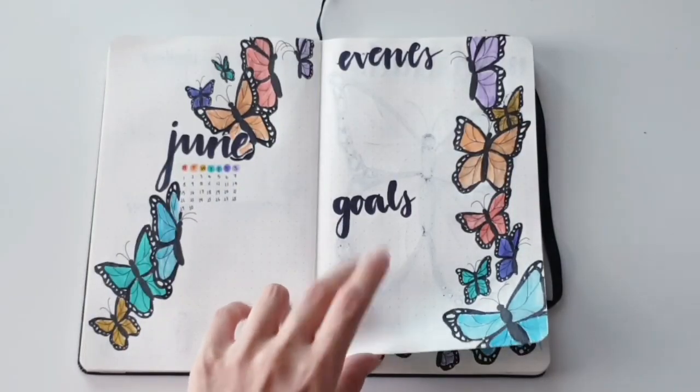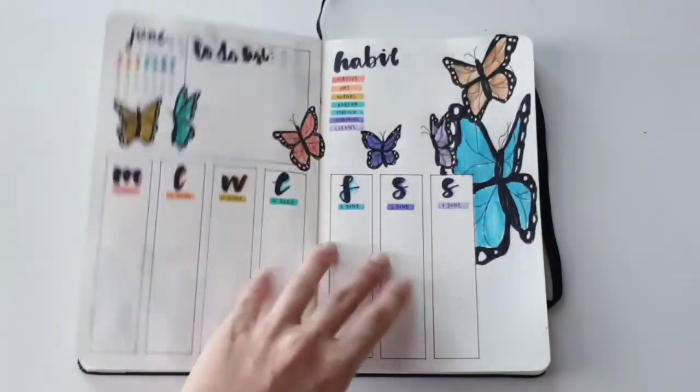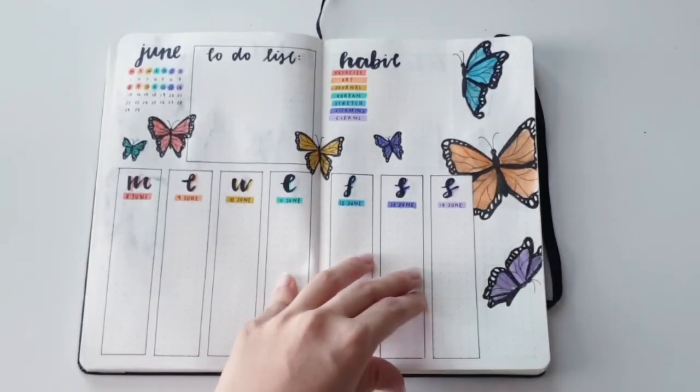So yeah, this is how my bullet journal setup for June will be. There will be a completely butterfly theme with rainbow butterflies everywhere.